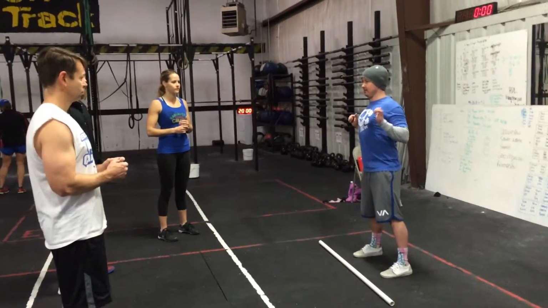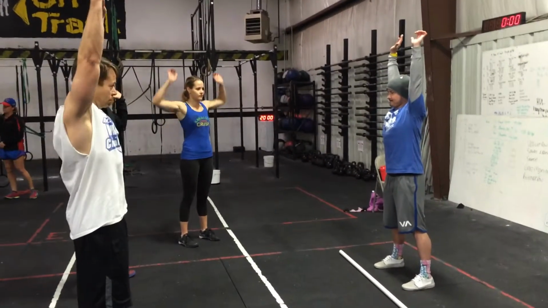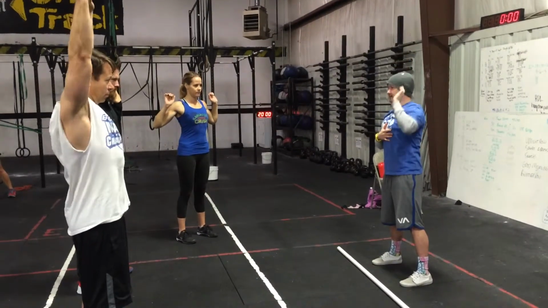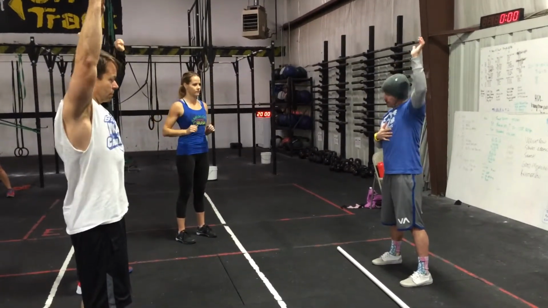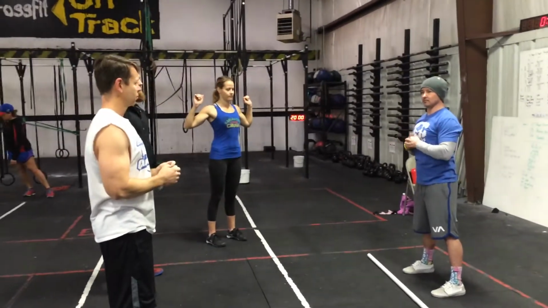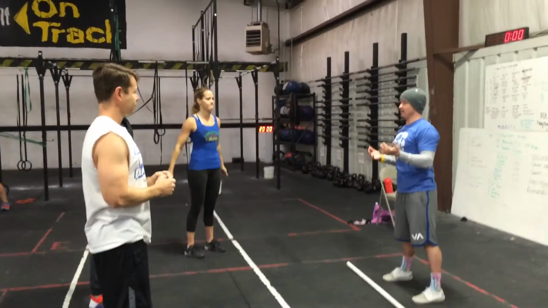Good. Now we also have a vertical push. Everybody's hands up. And a vertical pull. Press, push press, jerk. Everything's going up. Good. Vertical pull, pull-ups, all the way down. Good. That's it. Those are the 4 primal movements of our upper body.